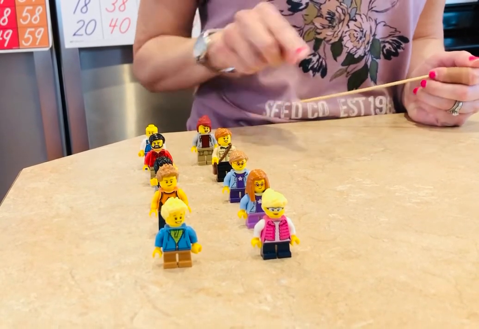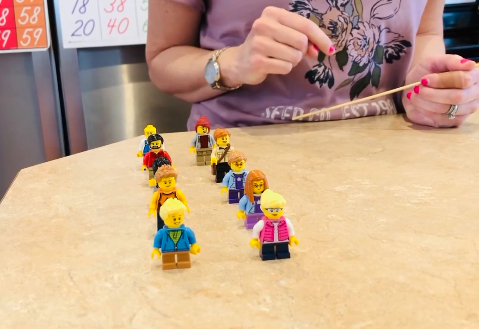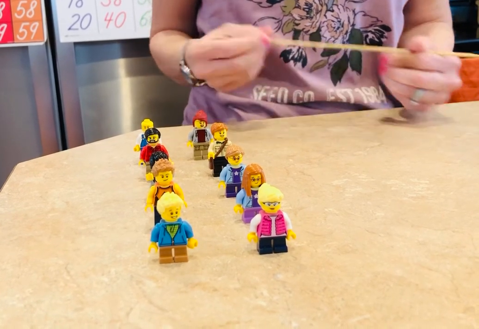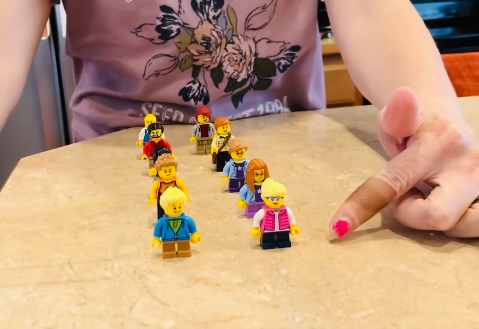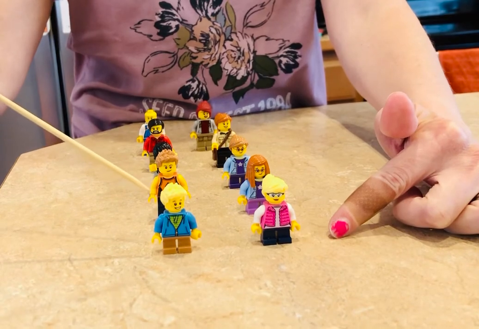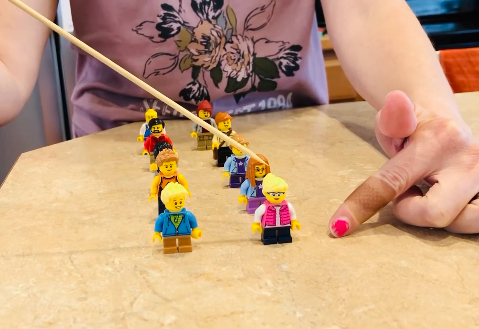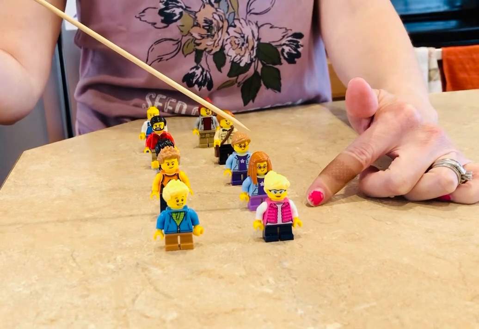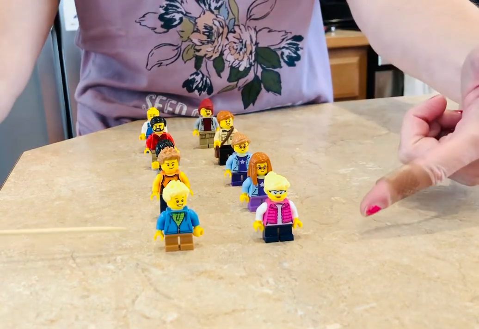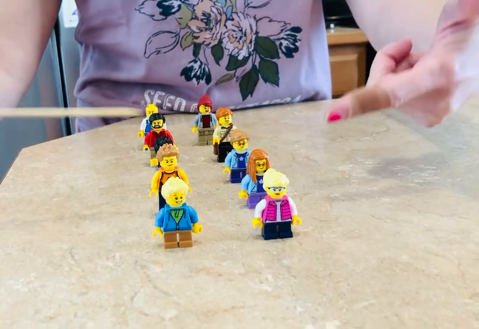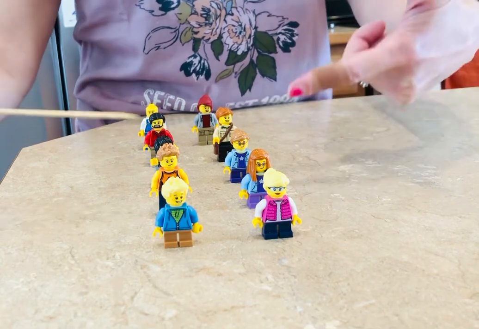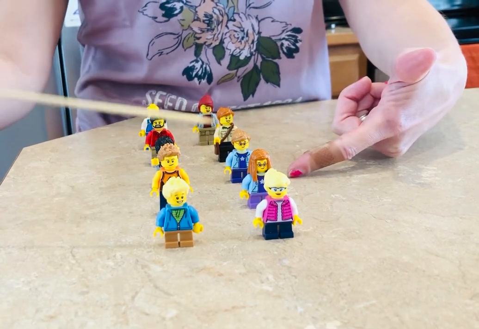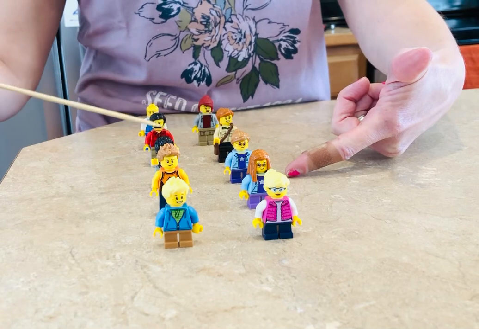If I needed to count super quick and you all were lined up, I would count by 2s. Notice how many kids are in the front? 2. 1, 2. Instead of going 3, 4, I would count by 2s. I would do 2, 4, 6, 1, 2, 3, 4, 5, 6.